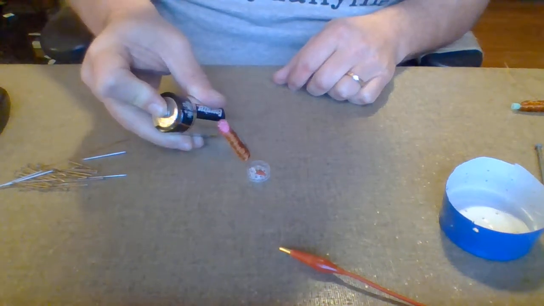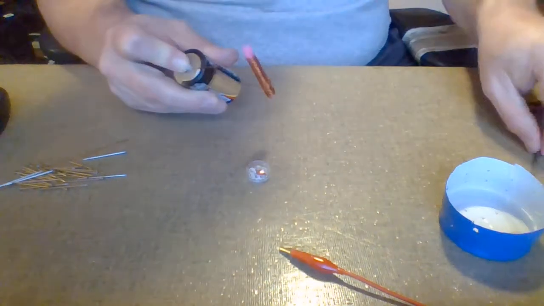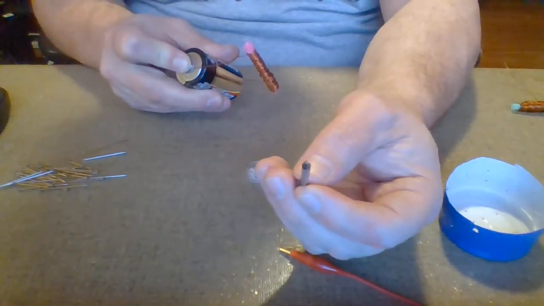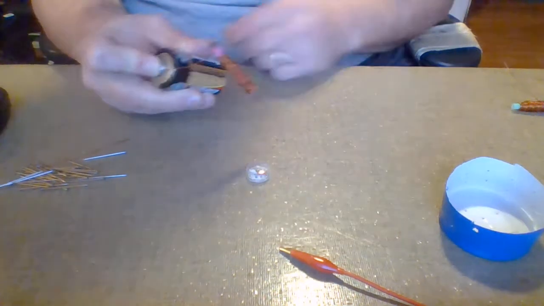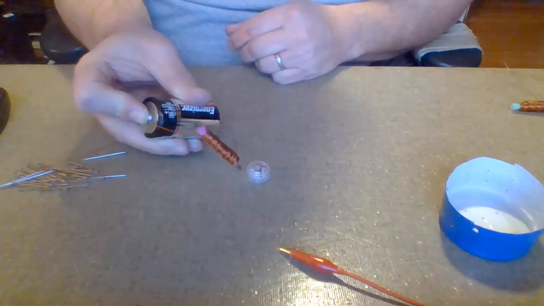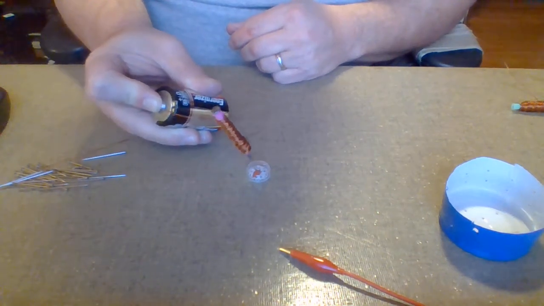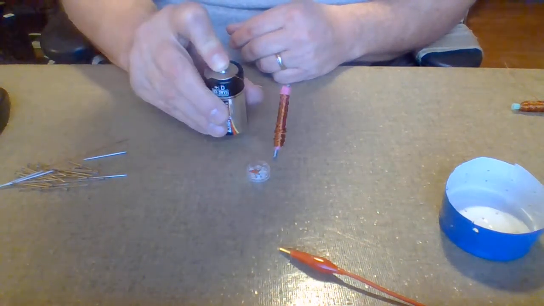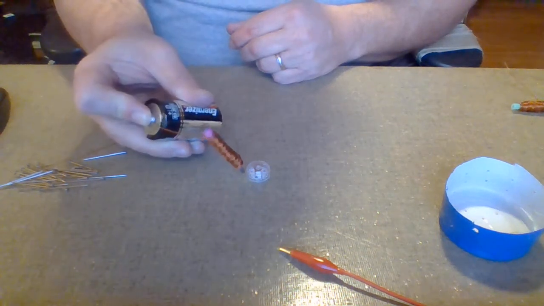Okay. Now, if I can get this to work right, hopefully you can see this. Doesn't seem to be creating an interaction. Believe it or not, the current is happening. So if I take a ferromagnetic material and I add it to the coil, put it inside the coil, look at that. It's causing the compass to change its orientation.